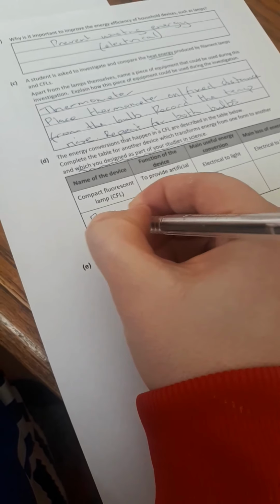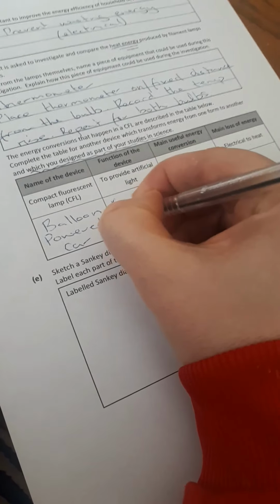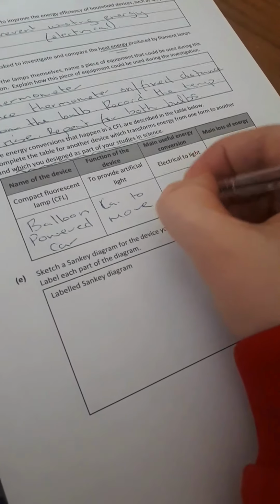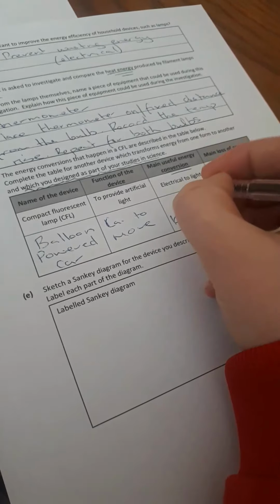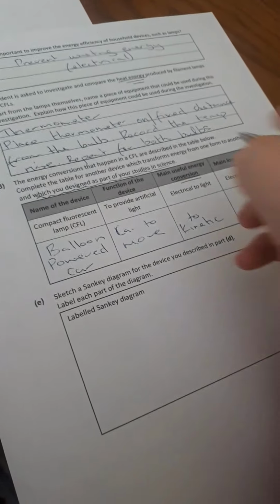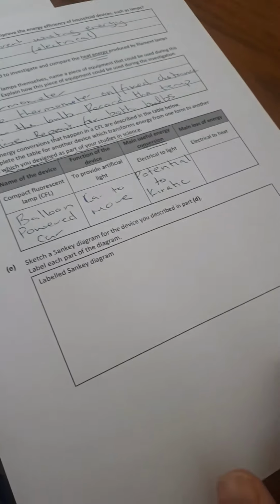Obviously, we made a balloon-powered car, okay? So I'm going to put that as the name of our device. The function of the device is for the car to move. The main useful energy conversion: we're looking at making the car move, so straight away that's kinetic. And it's a conversion, so it has to start at something. Remember, we blew up our balloon, which gives it potential energy.